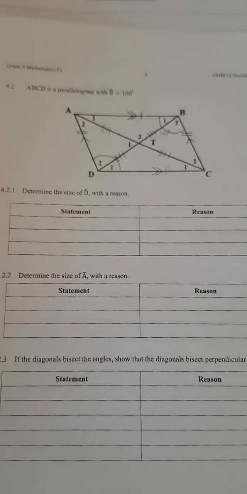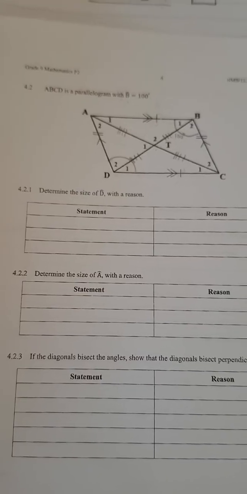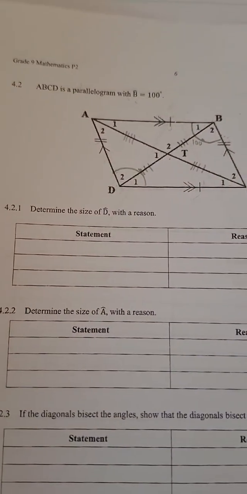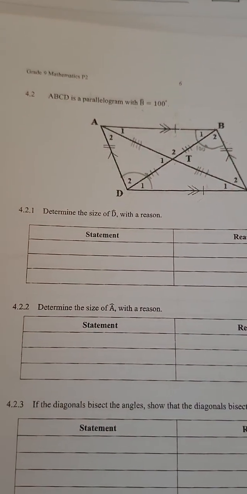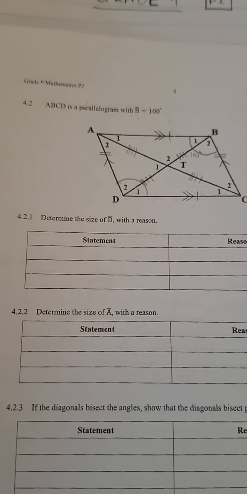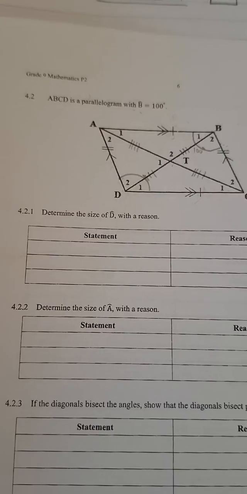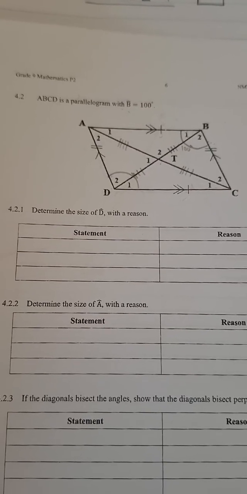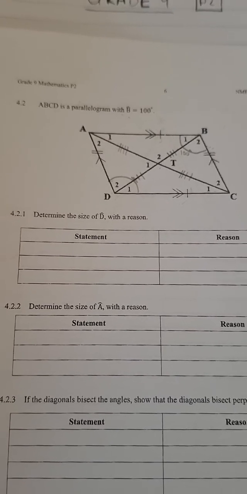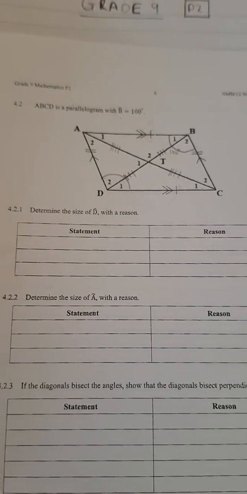Angle D1 is equal to angle C1. Determine the size of the entire angle D. Selo is saying 100, opposite angles of a parallelogram. 100 degrees, alternate angles? No, guys, not alternate angles. Dr. Dope, to be honest, I don't know. Jade says 100, because opposite angles in a parallelogram are equal.